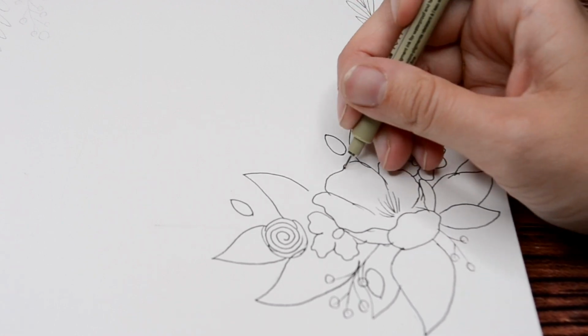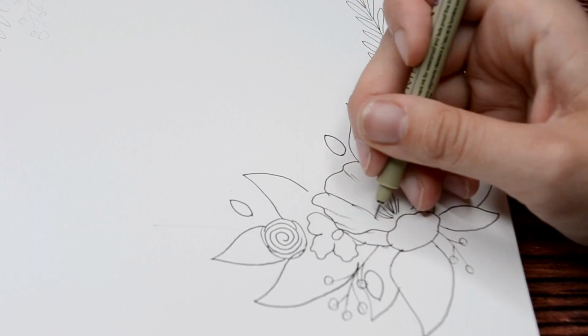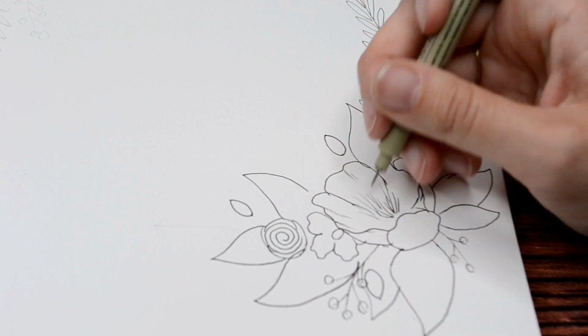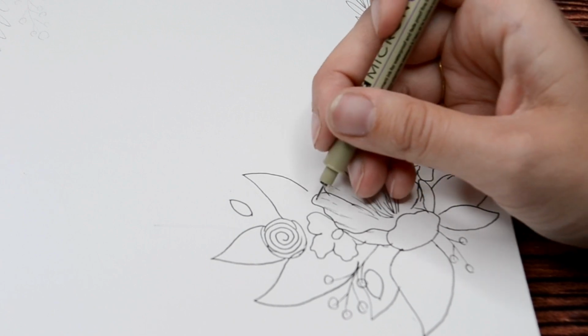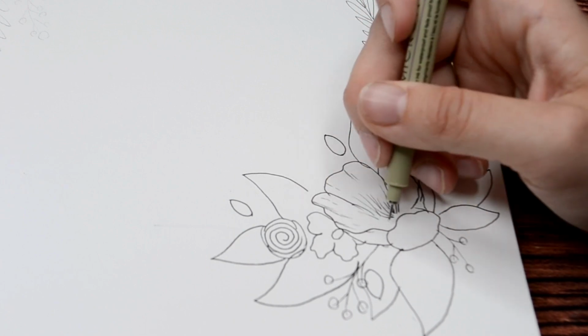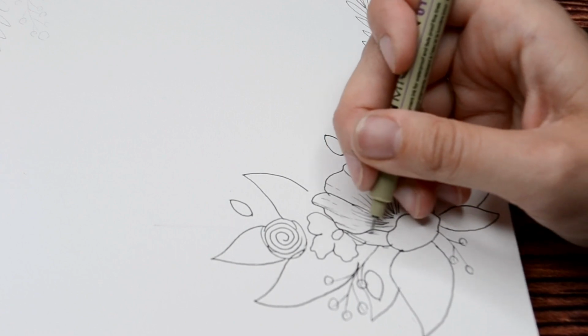So I'm just going to erase all of those pencil lines and then go in with my fine liner to do some more detailed work. But once again, I'm going to speed things up here so you don't have to painstakingly watch me do about 10,000 different little lines, and I'll speed that up here.